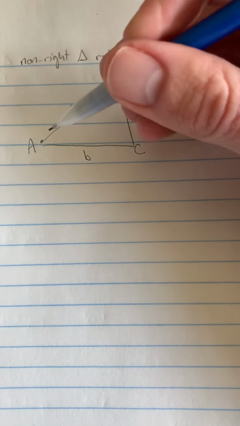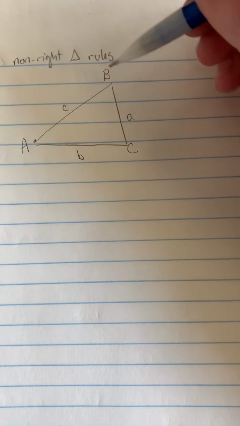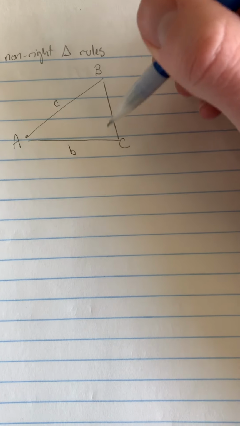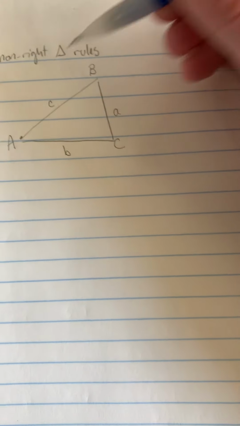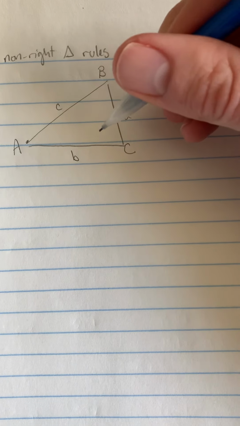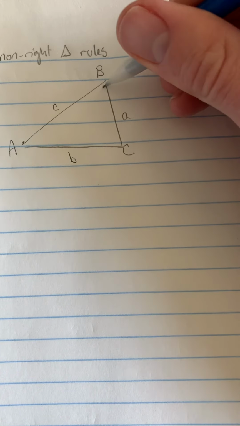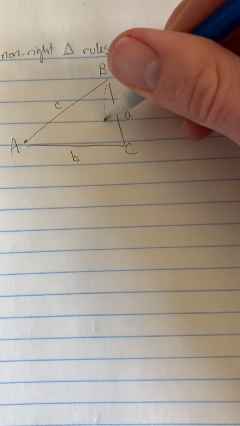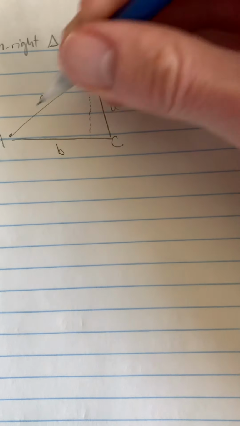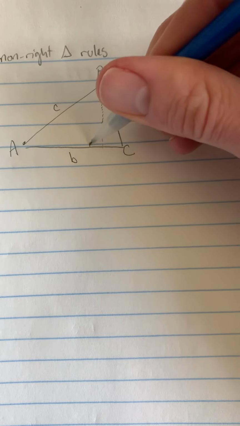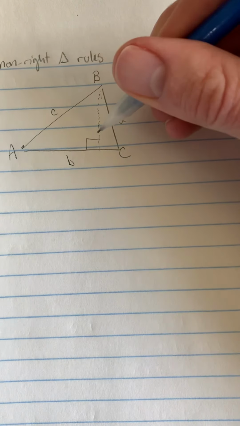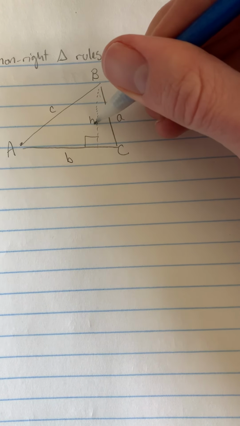Well, unfortunately, I can't use sine, cosine, or tangent in this thing because, as I said, this is not a right triangle. This is not a right angle. So what we're going to do is we're going to get creative, and we're going to draw a line that is perpendicular to our base AC so that it makes a right angle. And we're going to call this value H right here.